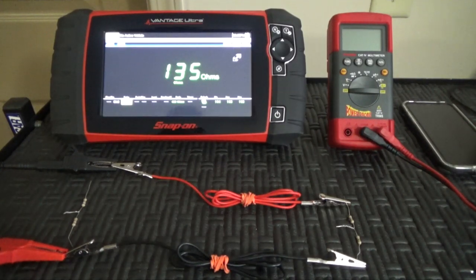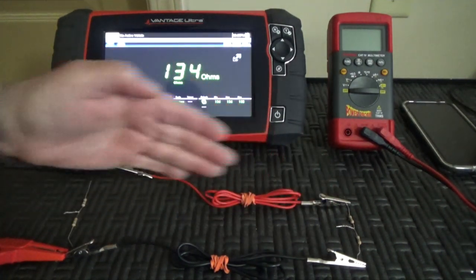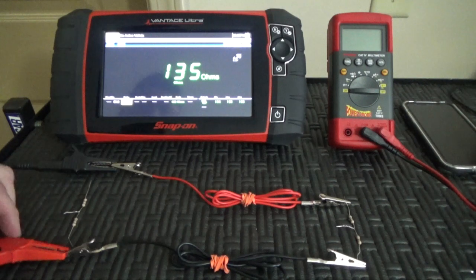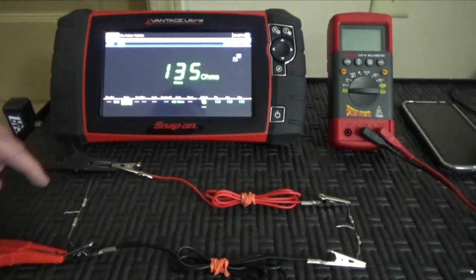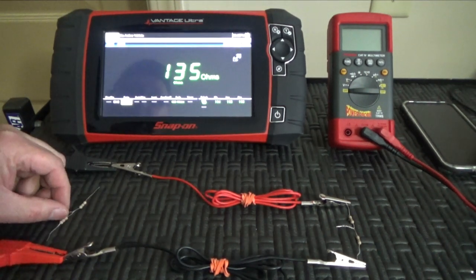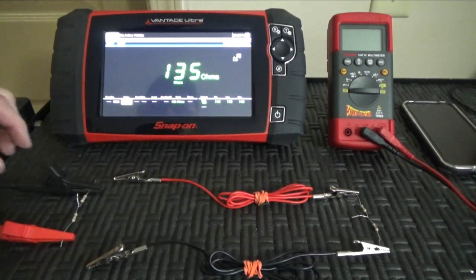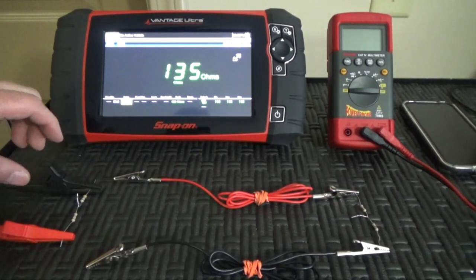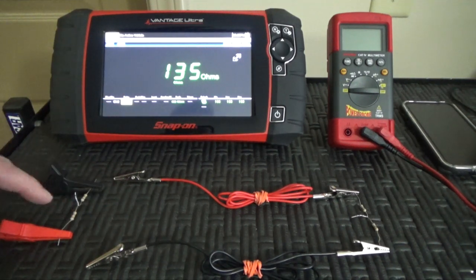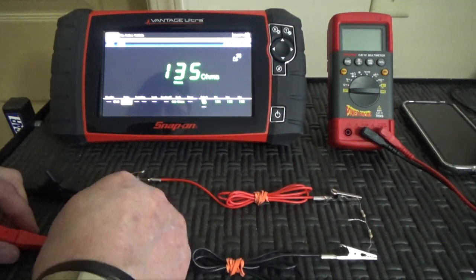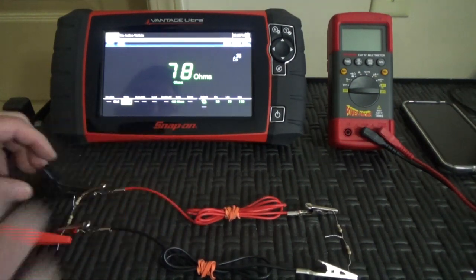Okay, so this is a parallel system, you see? Now I've got the meter right now, and this resistor is 135, and this one here is also 135. And this one here is also a 135. So when I put them in parallel, the system divides.